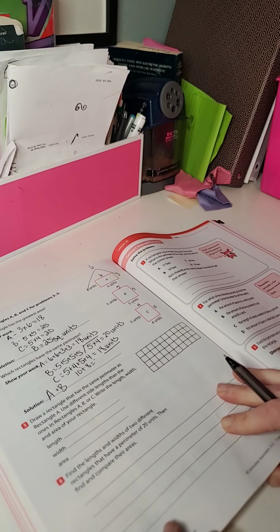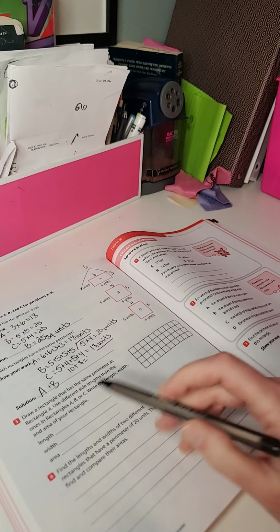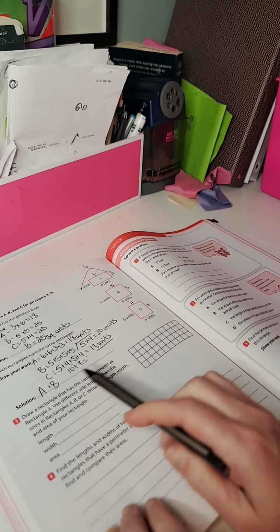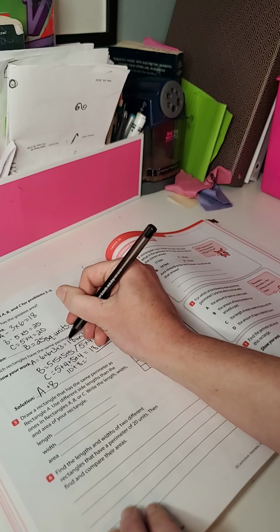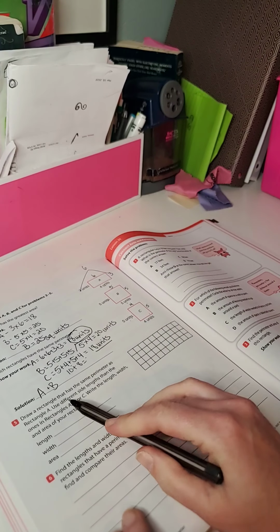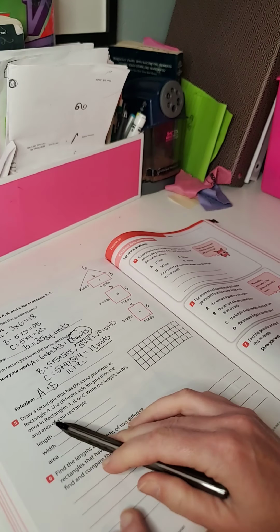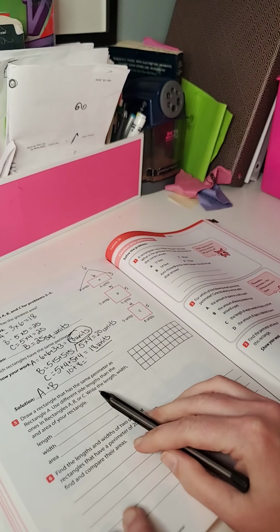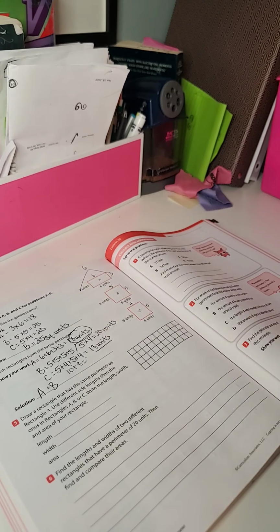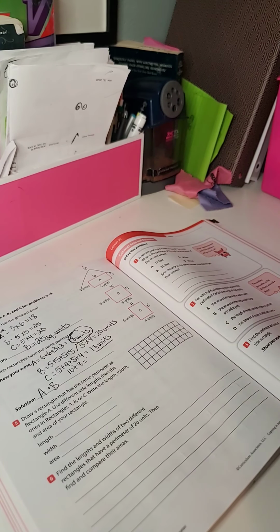Number 5. Draw a rectangle that has the same perimeter as rectangle A. Let's see, that was 18 units, correct? Okay. Use different side lengths than the ones in rectangle A, B, or C. Oh man. Write the length, width, and area of your rectangle. Who do they think we are? Smart people? Yes, they do. You are. So you need to pause this video and try this.